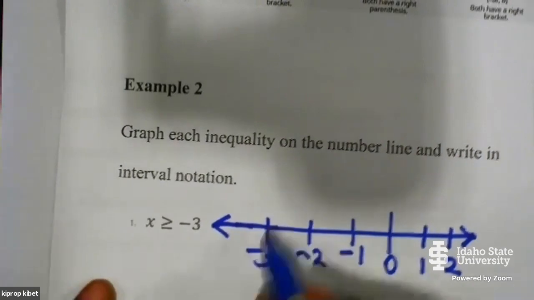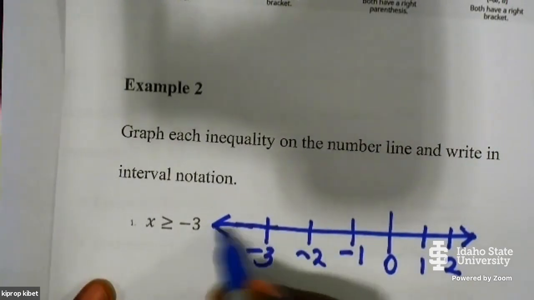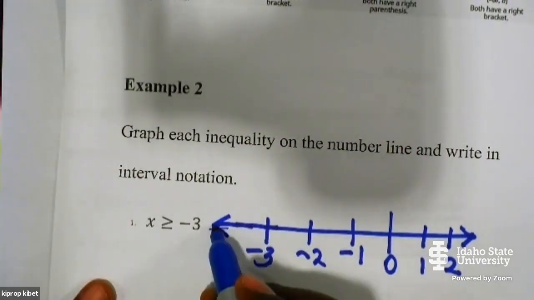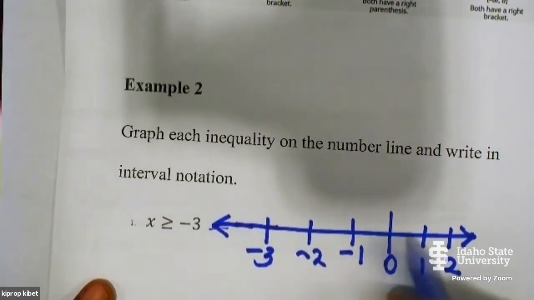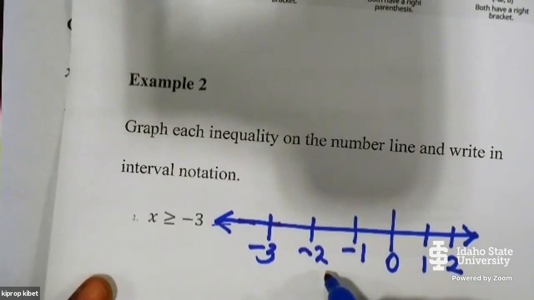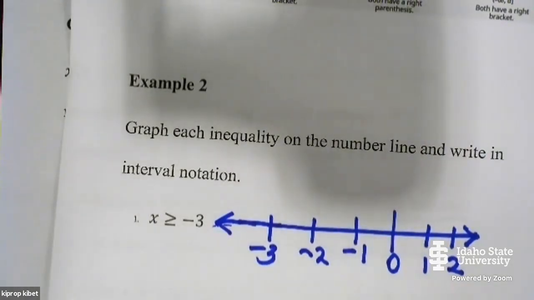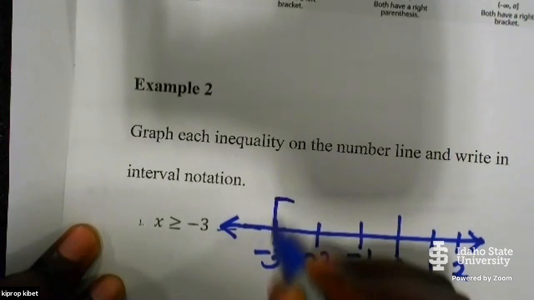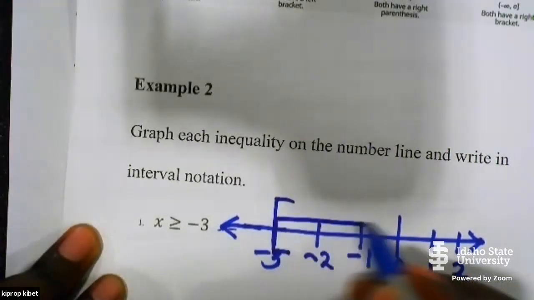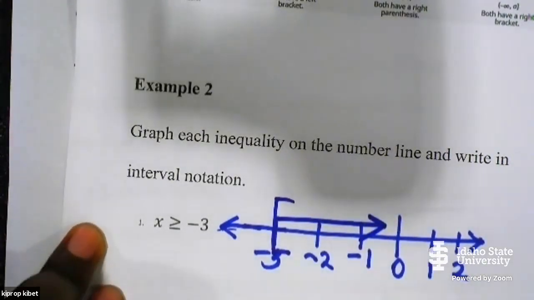Now, if we go this direction, is -2 greater than -3? Yeah. Is 0 greater than -3? Is 1 greater than 0? So that means it is like this, right? And then we go in that direction.